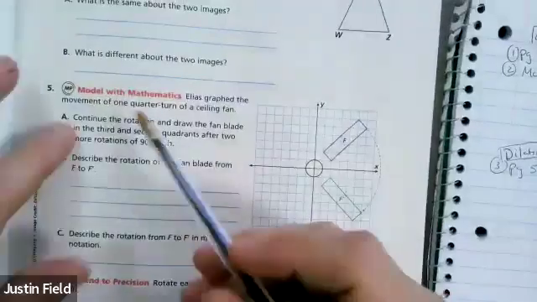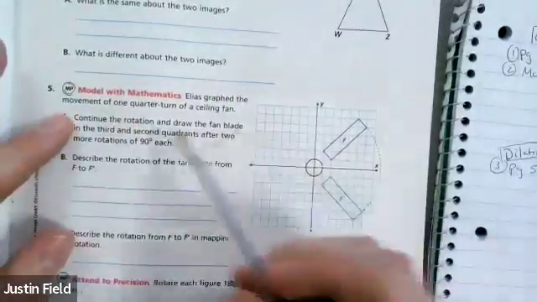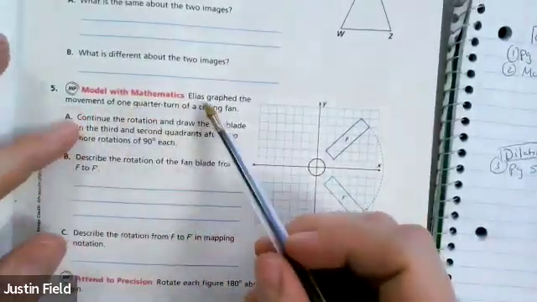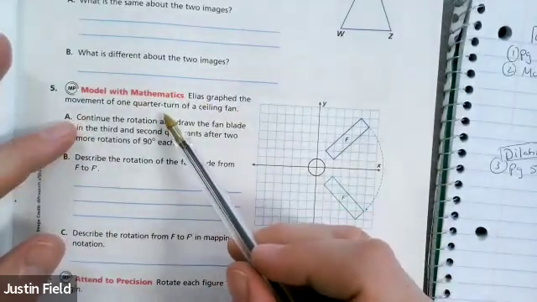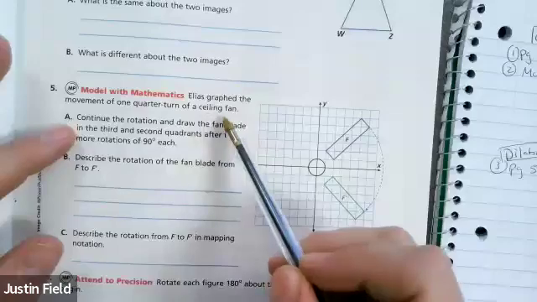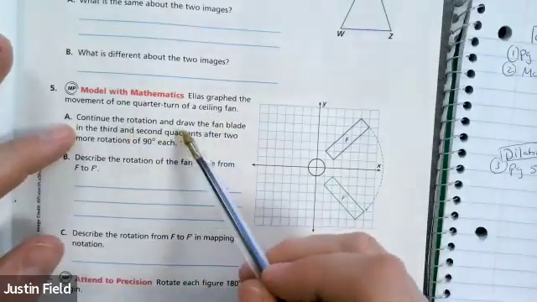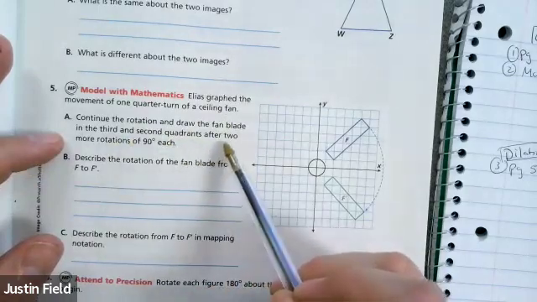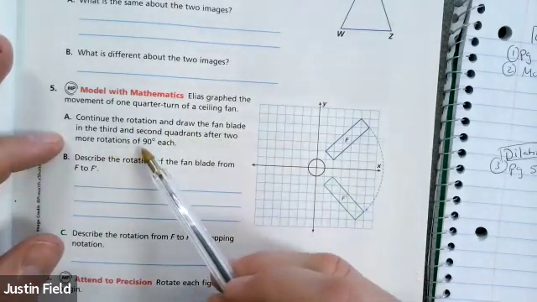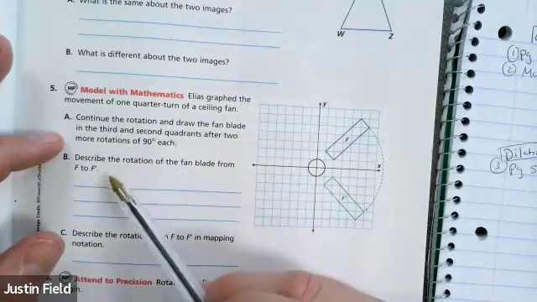Okay, so let's start off with number 5 on page 33. Model with mathematics. Elias graphed the movement of a quarter turn of a ceiling fan. Continue the rotation and draw the fan blade in the third and second quadrants after 2 more rotations of 90 degrees each.